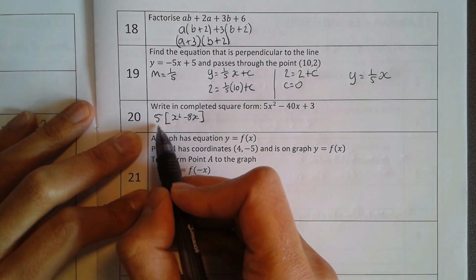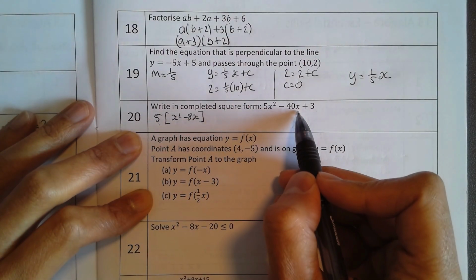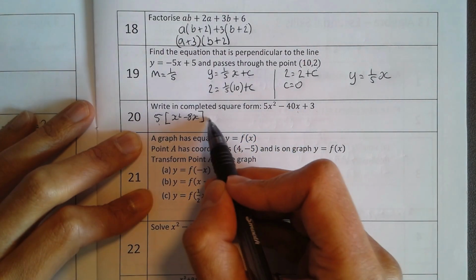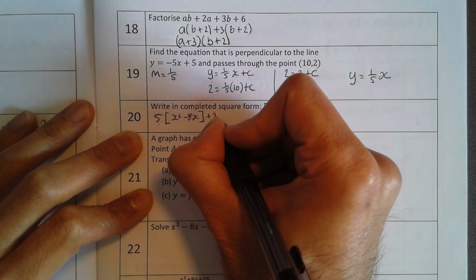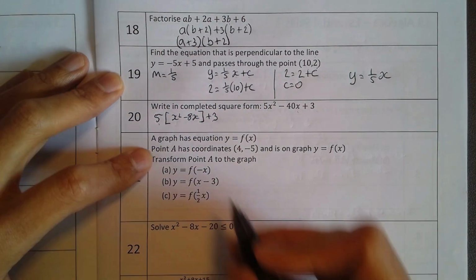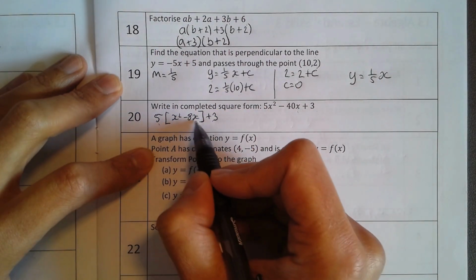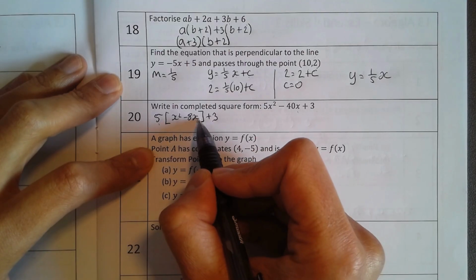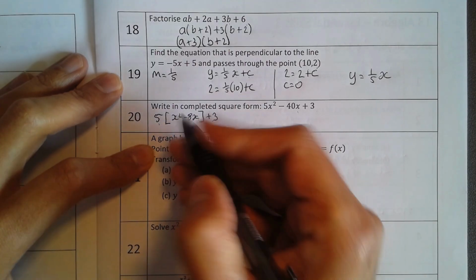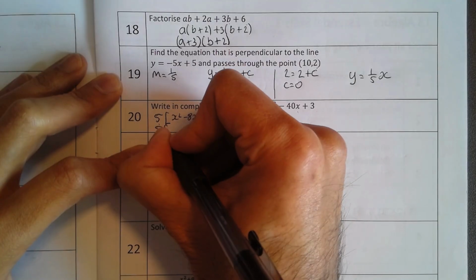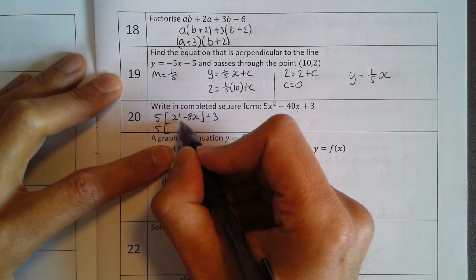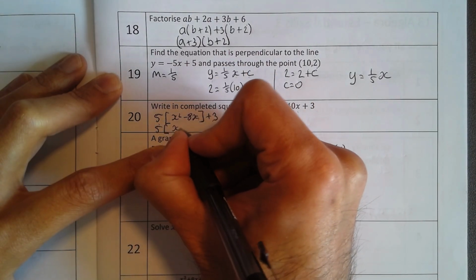Okay, so this bit would be 5x squared take away 40x, which is what matches there. But remember here, I've also got this plus 3 on the end. The reason why I've done that is now I can complete the square on this part over here. So if I complete the square on this part, that will be x take away 4 all squared.